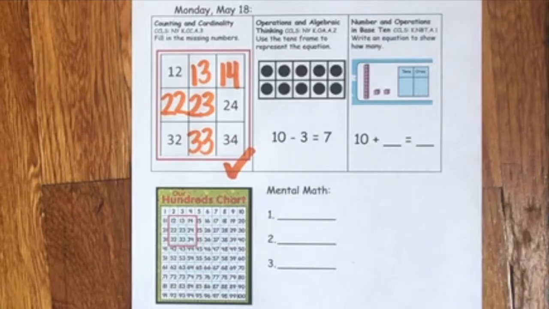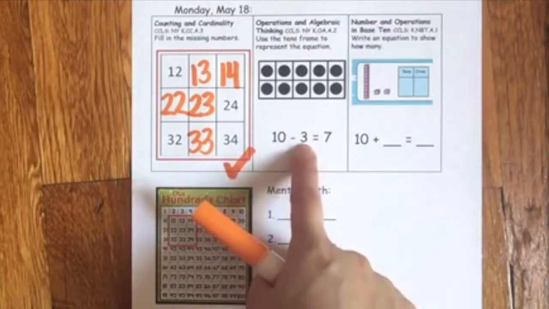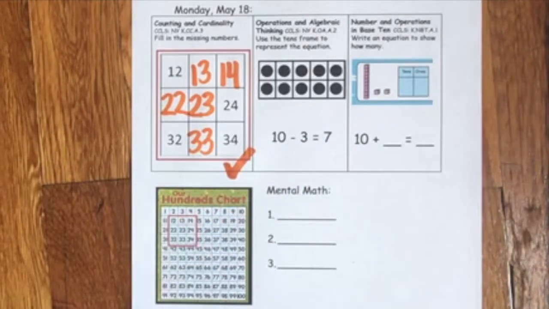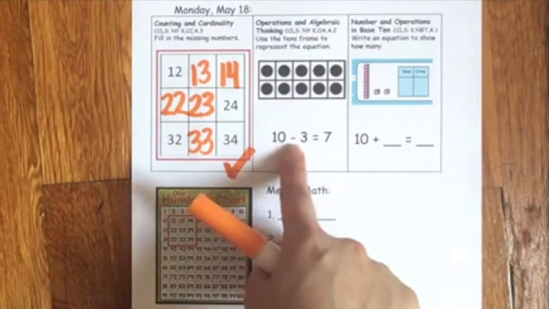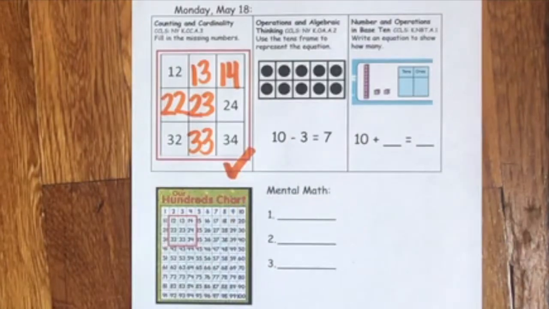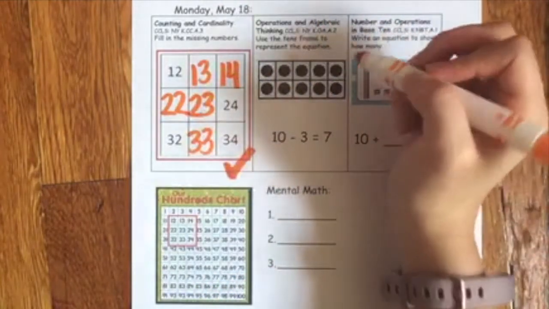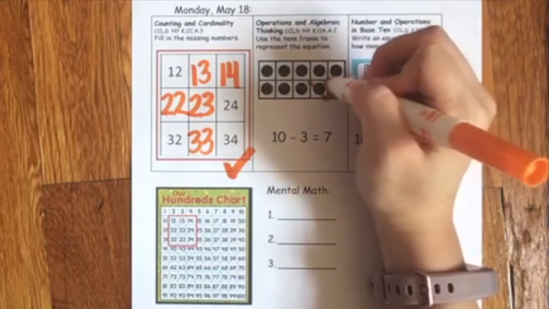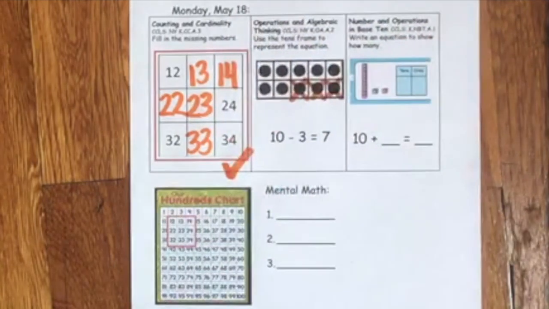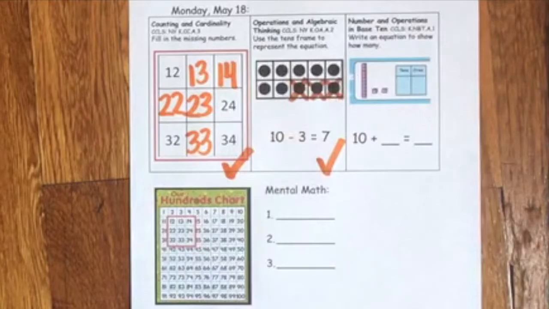Okay, so now let's move on to the next box, and it says use the tens frame to represent the equation. So I have a full tens frame here, okay? And the equation says 10 minus 3 equals 7. So I know I start with 10, and this is minus 3. Remember, when it's minus, that means we have to take away, and we can take away by crossing out. So I cross out 3. 1, 2, 3. And is there 7 left? Yes, there is. So did you get that? Give yourself a check for your work.